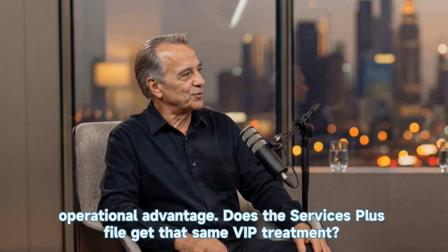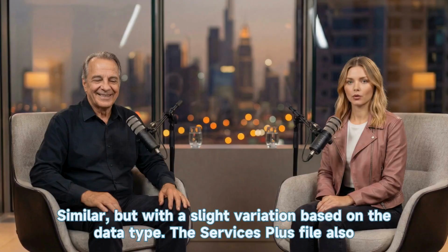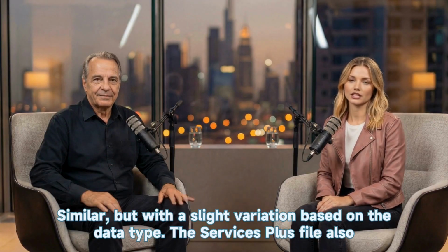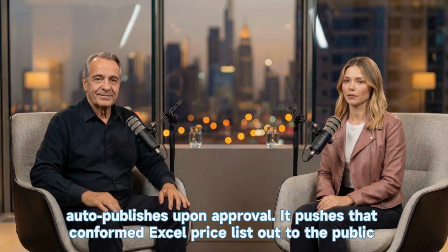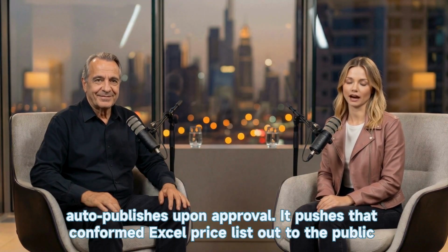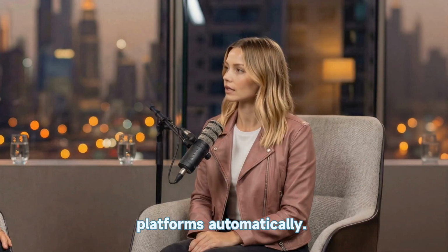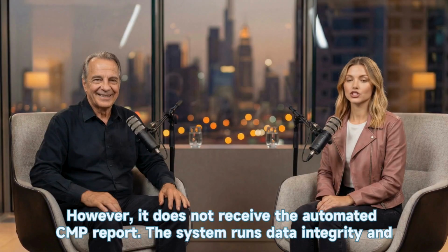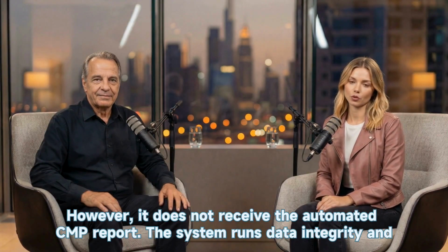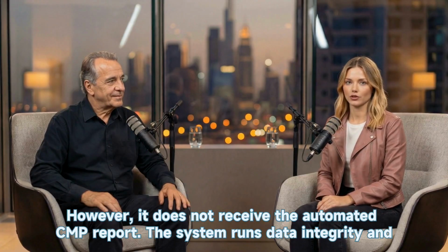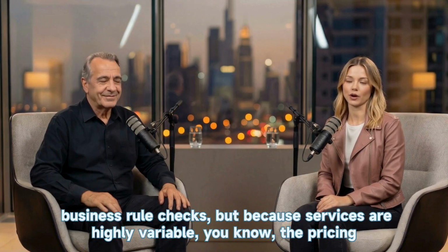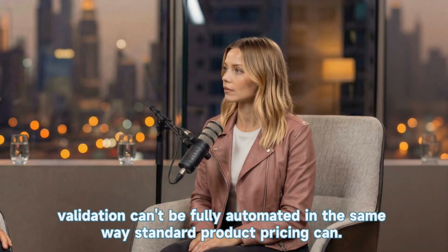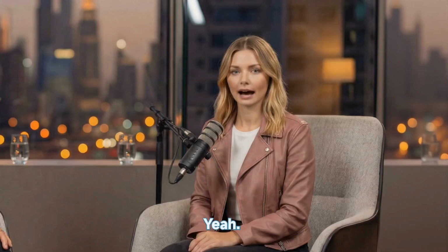Does the Services Plus file get that same VIP treatment? Similar, but with a slight variation based on the data type. The Services Plus file also auto-publishes upon approval. It pushes that conformed Excel price list out to the public platforms automatically. Okay, so what's the catch? However, it does not receive the automated CMP report. The system runs data integrity and business rule checks, but because services are highly variable, the pricing validation can't be fully automated in the same way standard product pricing can. That makes total sense.